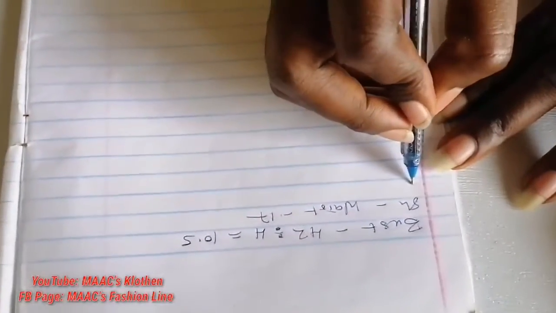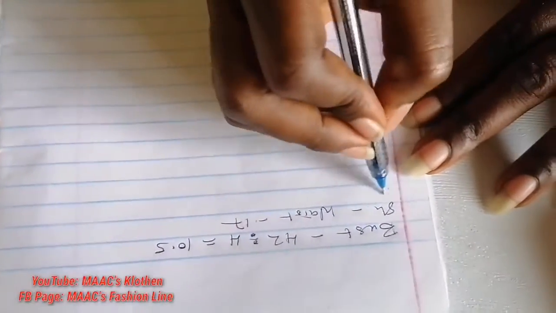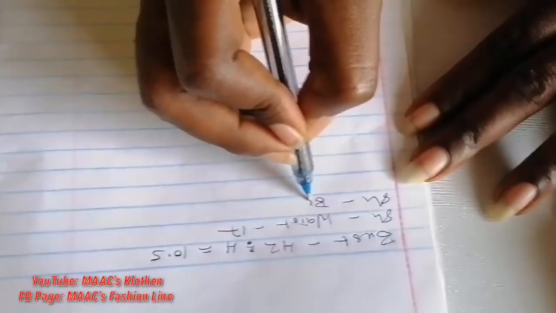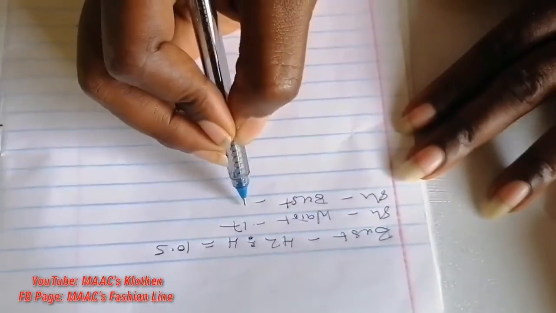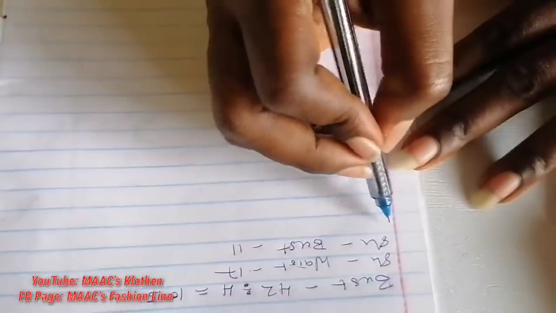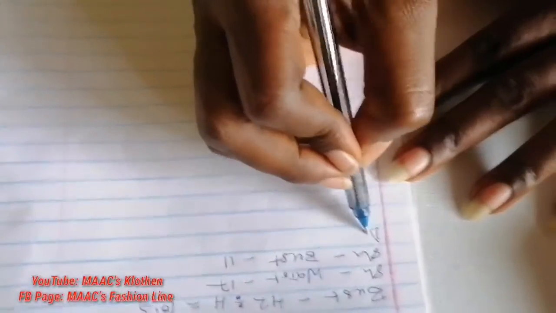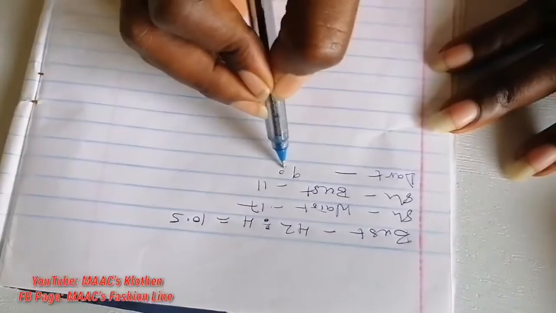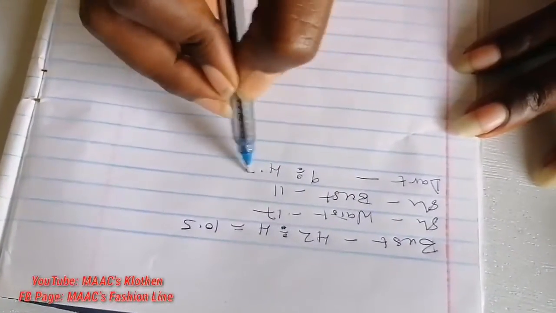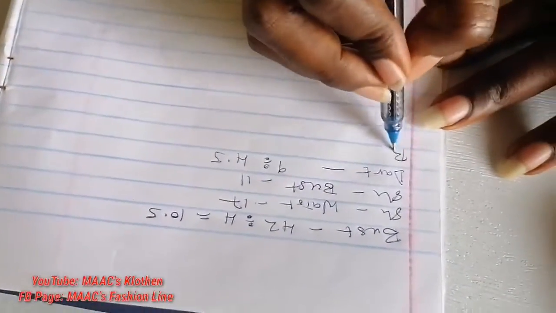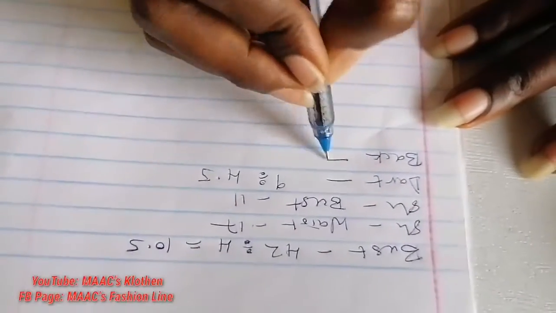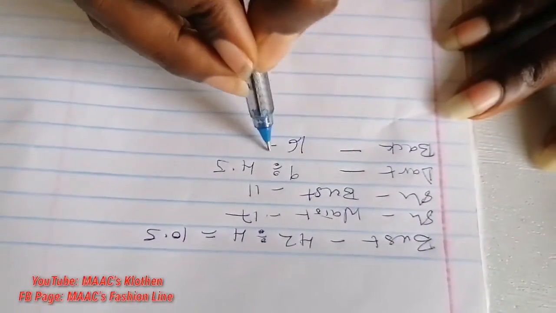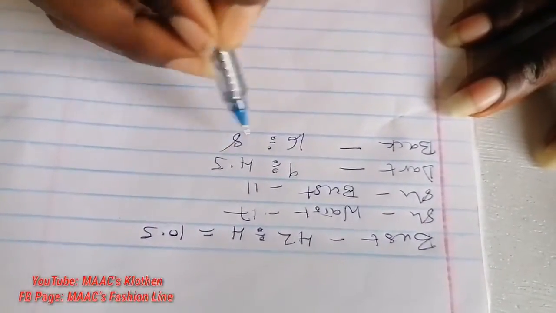Then we will need shoulder to bust, which is 11. Then we will need our dart. Our dart is 9. We'll divide it into 2, making 4.5. Then we need our back measurement. Back measurement is 16. We'll divide it into 2, making 8.